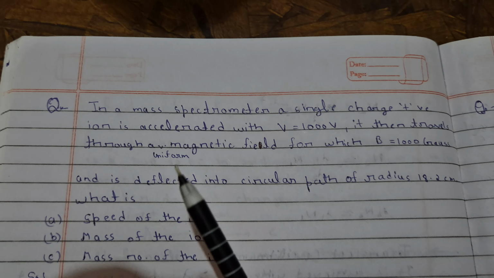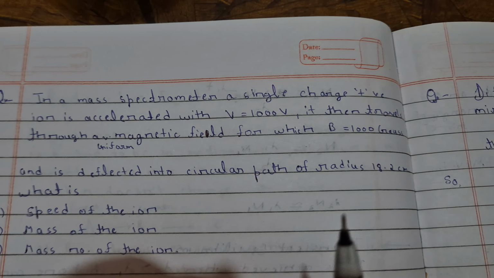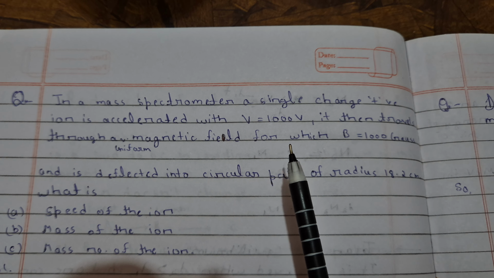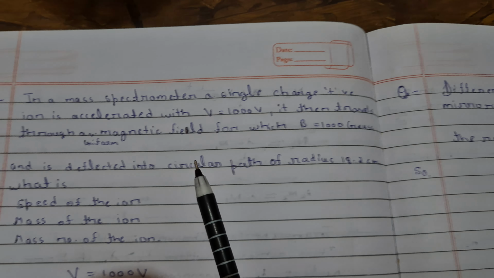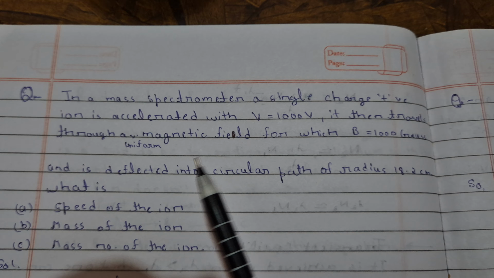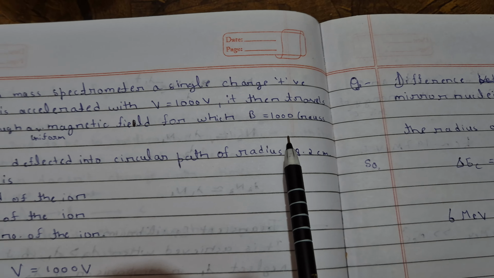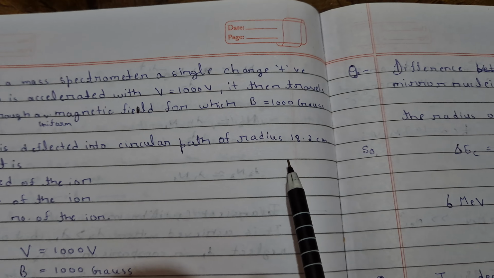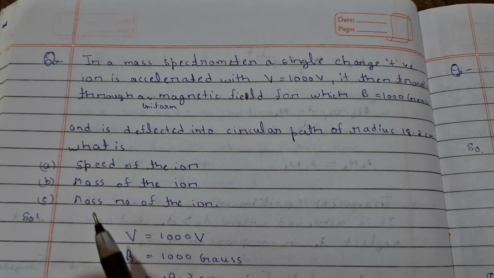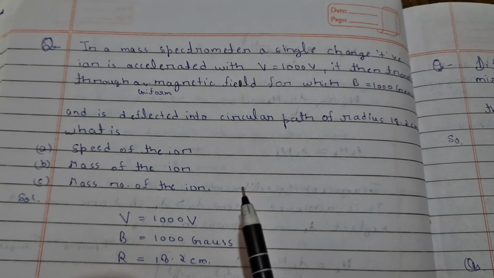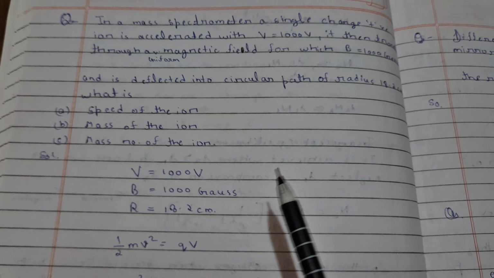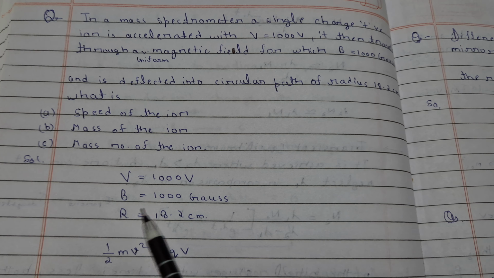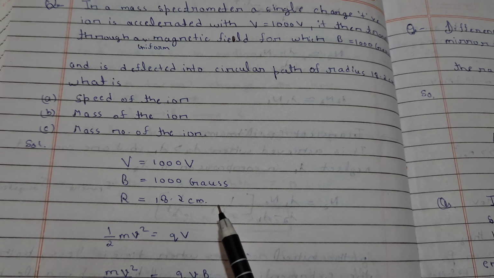Let's see. In a mass spectrometer, a singly charged positive ion is accelerated through a potential of 1000 volts. It then travels through a uniform magnetic field of 1000 Gauss and is deflected into a circular path of radius 18.2 centimeters. We need to find the speed of the ion, the mass of the ion, and the mass number of the ion. So potential is given as 1000 volts, B is given as 1000 Gauss, and radius is given as 18.2 centimeters.